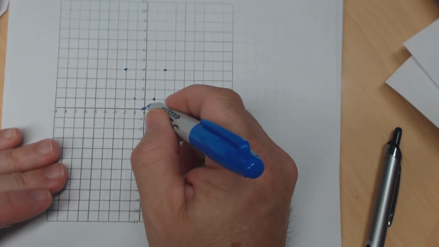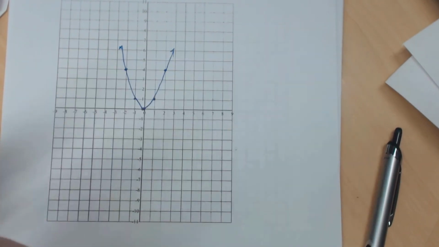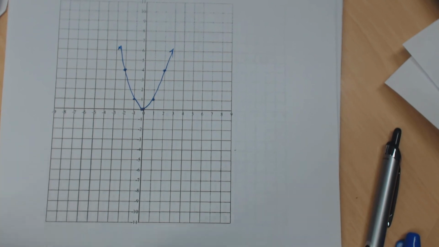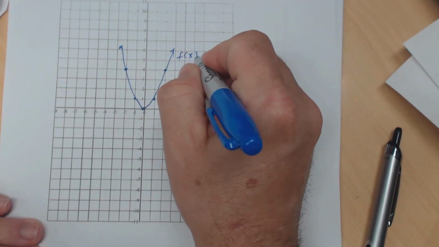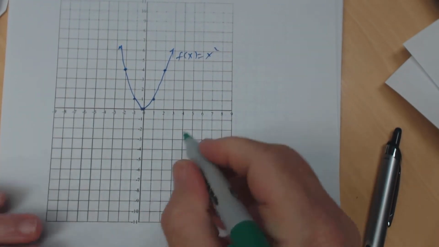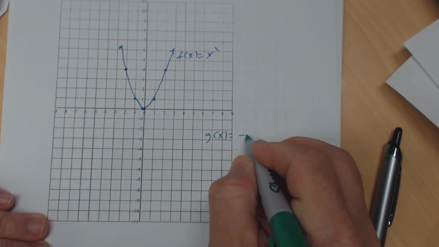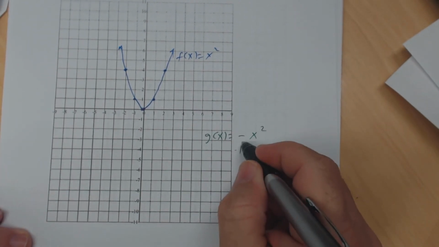Then connect them just like this, and then you're just going to reflect. Remember, this right here is f of x equals x squared, and we're interested in graphing g of x, which equals negative x squared.